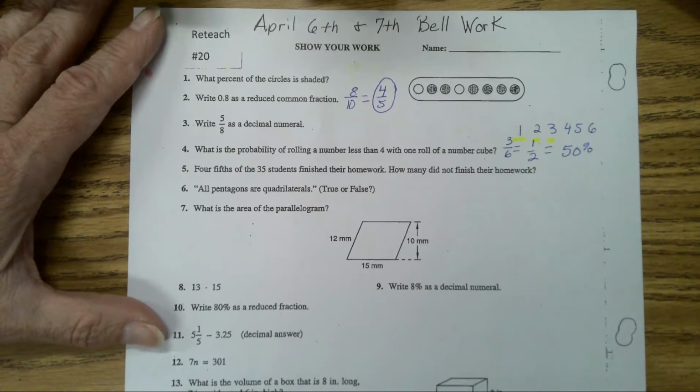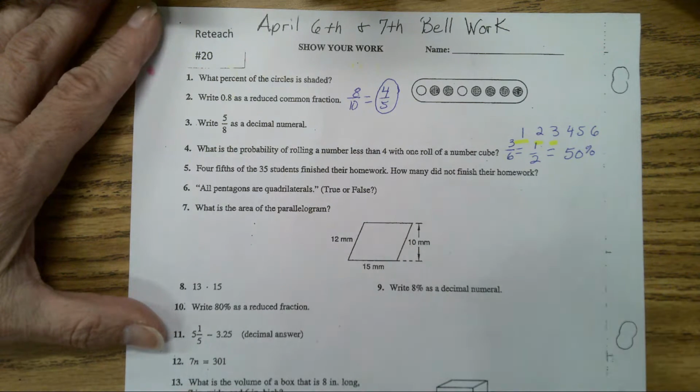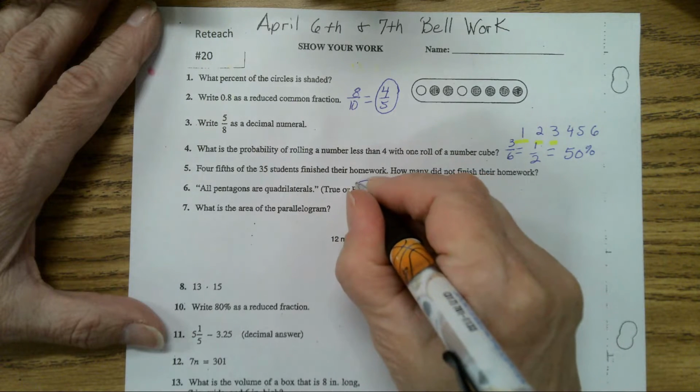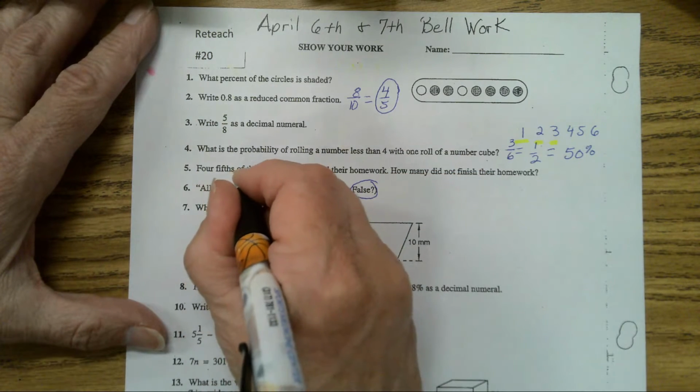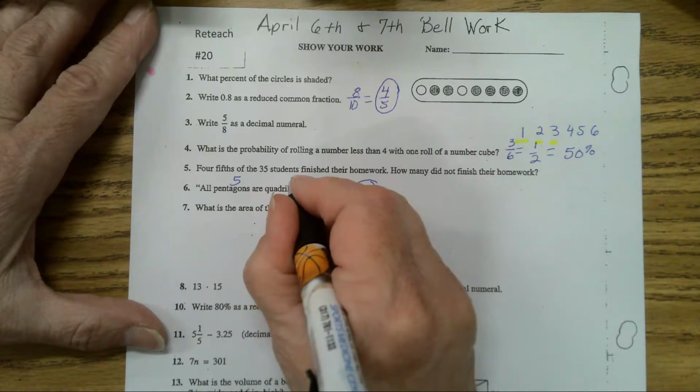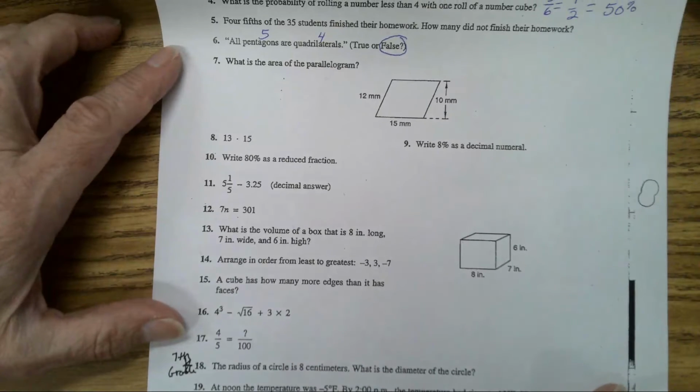Number 6, all pentagons are quadrilaterals. That is false. How many sides does a pentagon have, class? 5. If you have 5 sides, you can never be a quadrilateral, which has 4 sides. Number 8, this one's pretty simple.